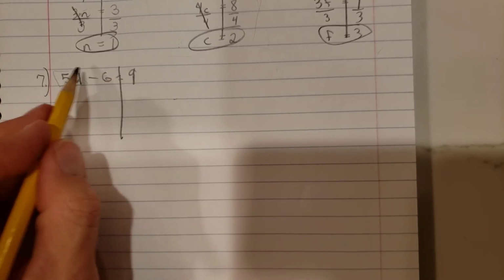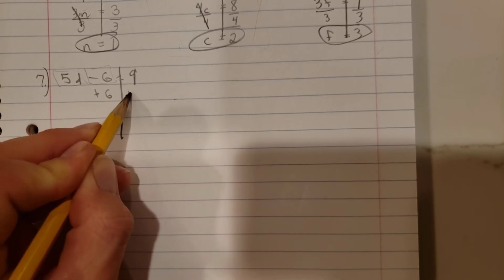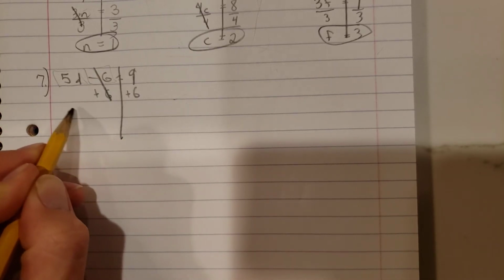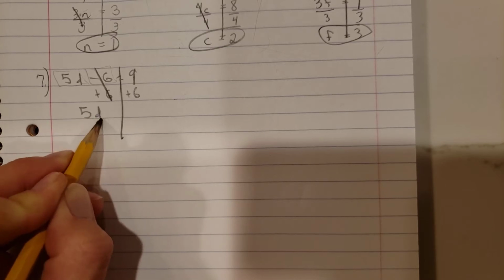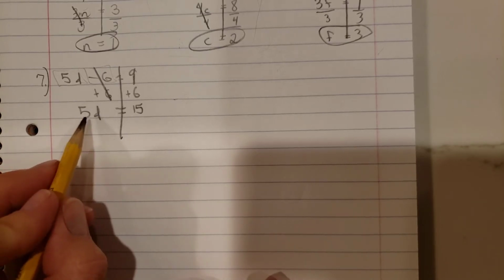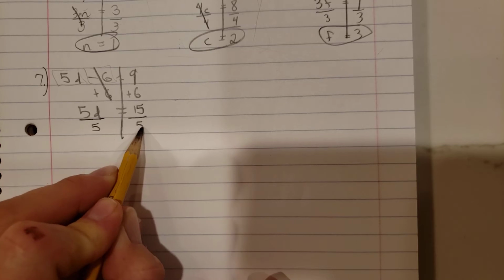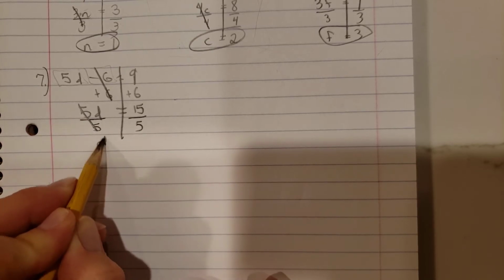I see that I have the 5d and the minus 6. I'm going to get rid of that minus 6 first by adding 6. Bring down what's left over, what I didn't cancel out. 9 plus 6 is 15. These are working out so nicely for us. Divide by 5. Because I'm doing the inverse of multiplication, I get d equals 3.